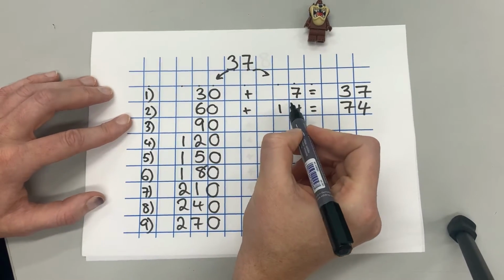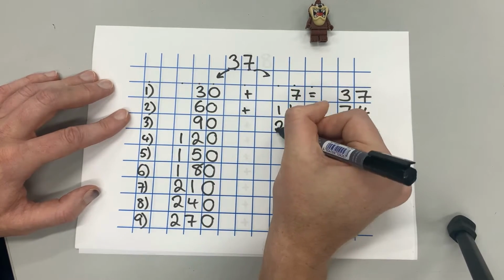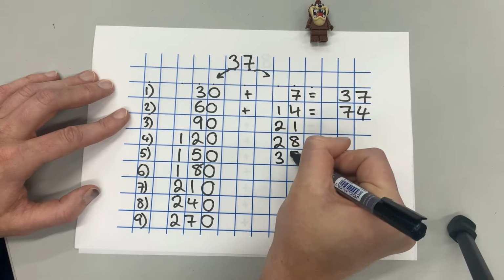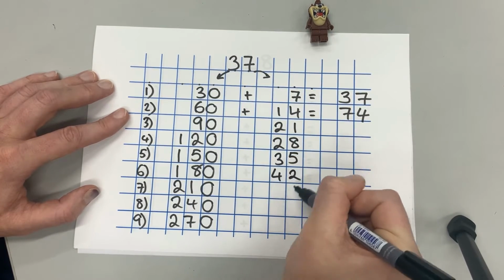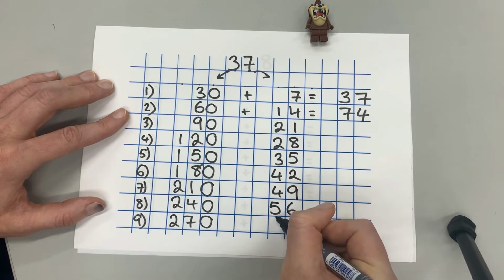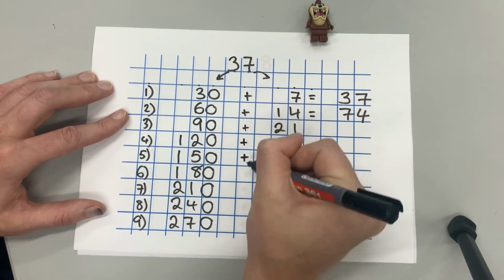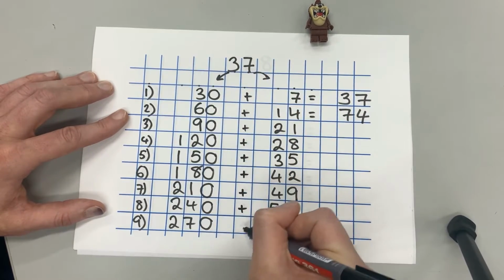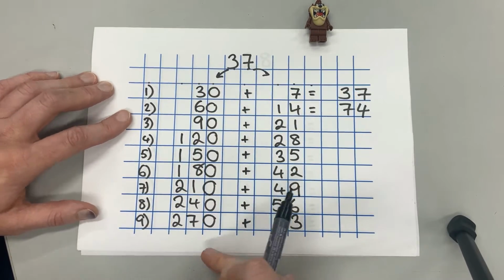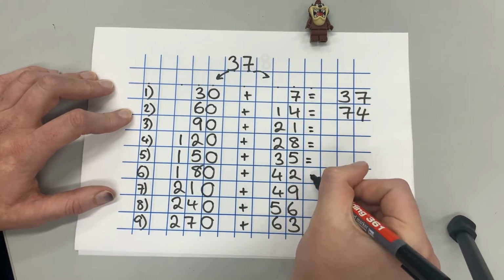And now I do the same on the right with my 7 times table because that's my unit. 7, 14, 21, 28, 35, 42, 49, 56, 63. And the next tip is to then add those 2 together. Now, because we've got a nice number in the tens, there's always a multiple of 10. It's a lot easier to mentally add these numbers together.